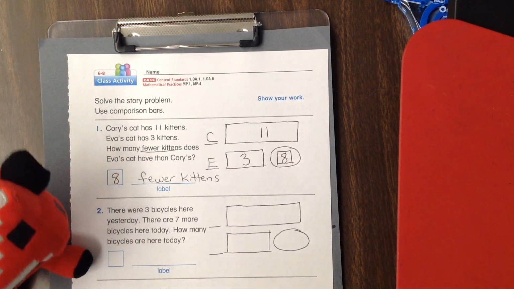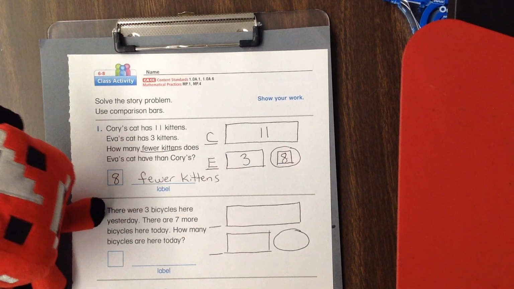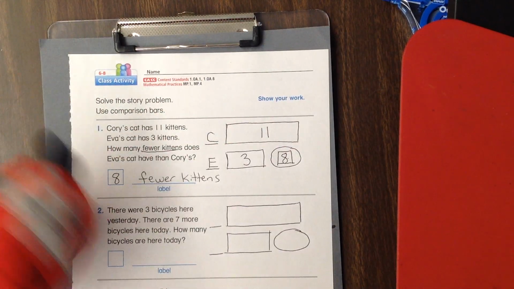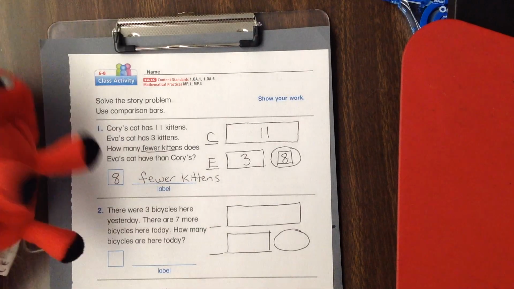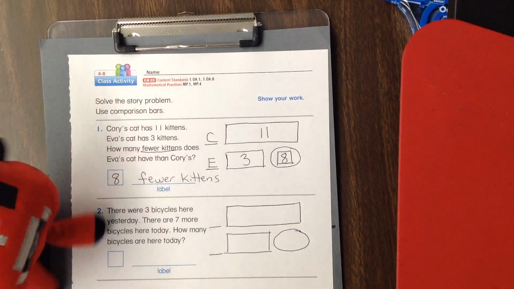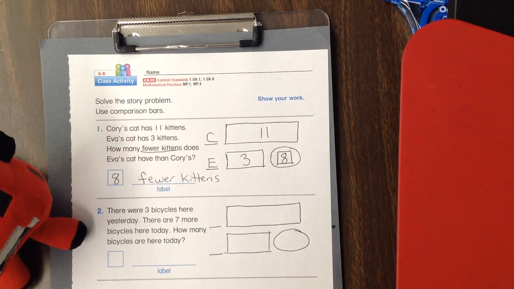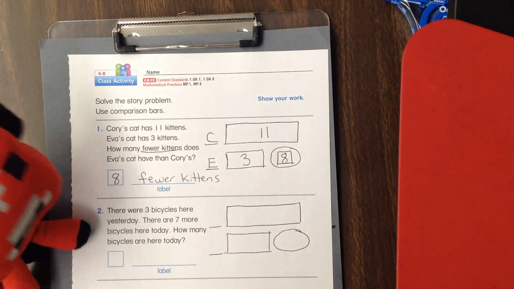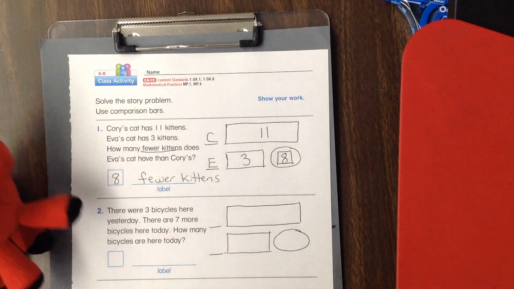Hi, Slobber. How's it going? Oh, you like chasing bicycles? Oh, that's not very nice to let them fall off of their bicycles when you chase them. Aww. Okay, but you're going to still help us with this problem, right?